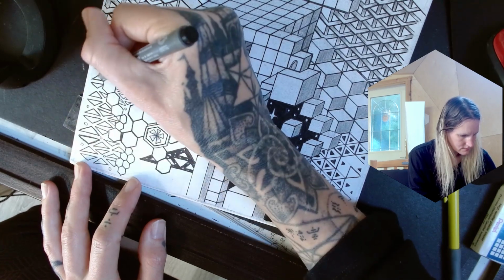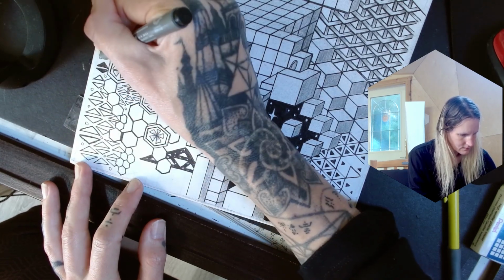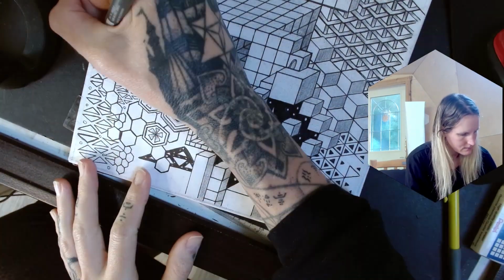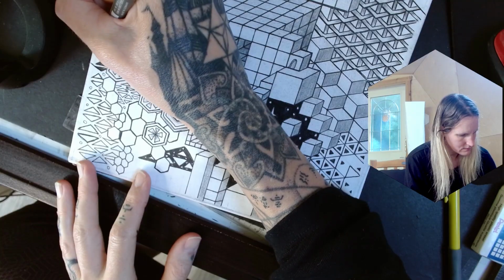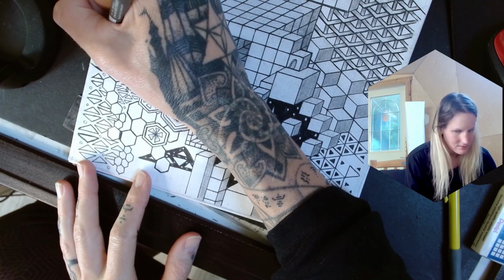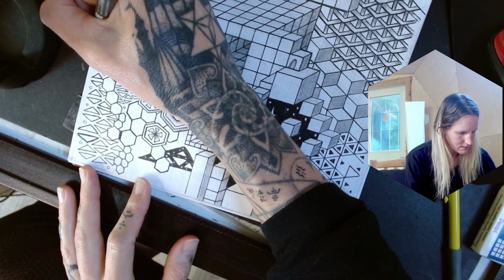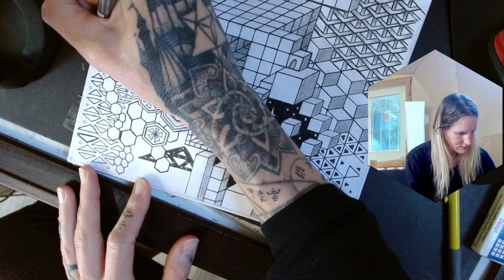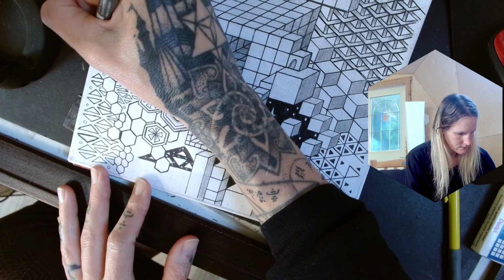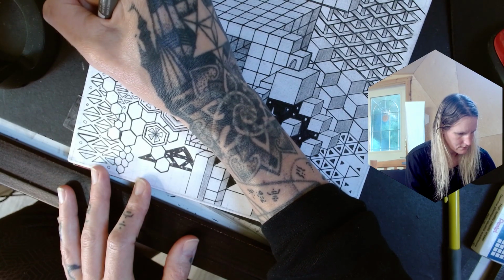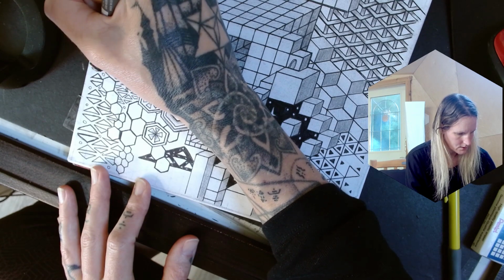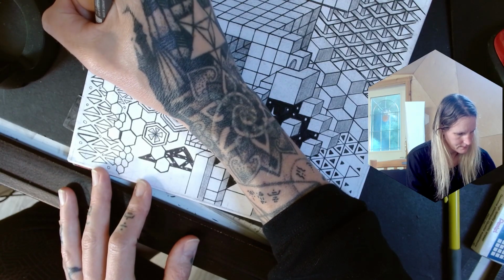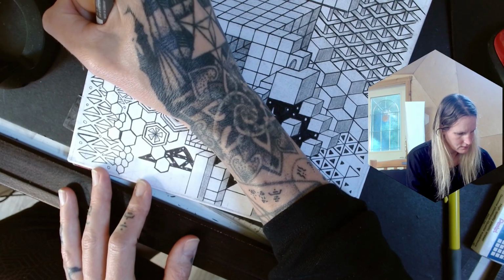You can make this as detailed or as simple as you would like. Maybe I won't do these ones, because I did these ones black, so I'm just going to make a line there so that I have a spot where I can start. Maybe I'll just fill this all in here. And then use my jelly pen to draw dots on it, for the stars.